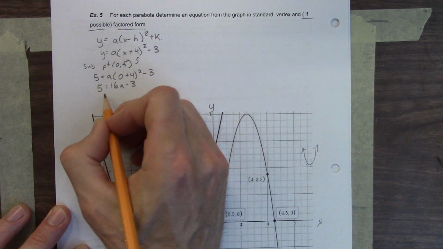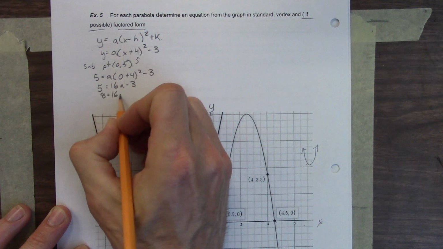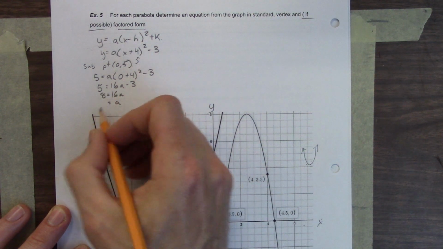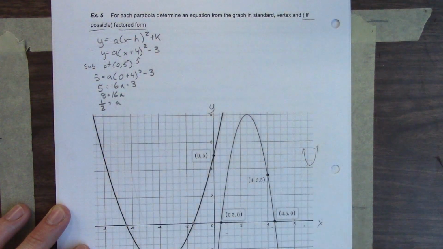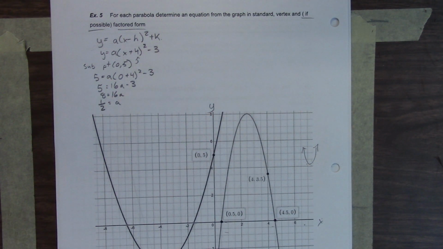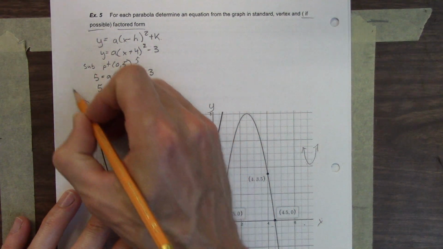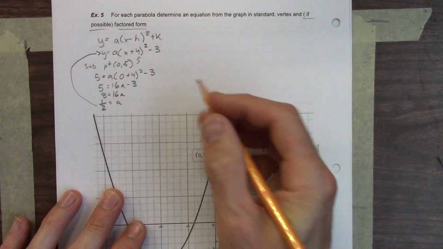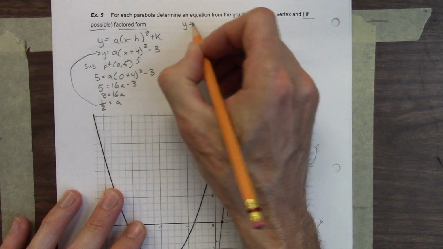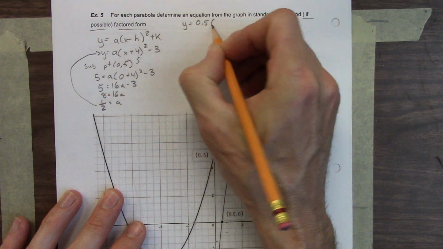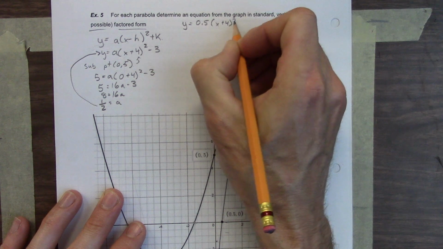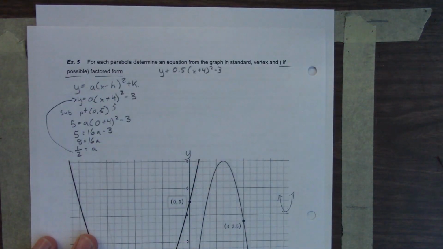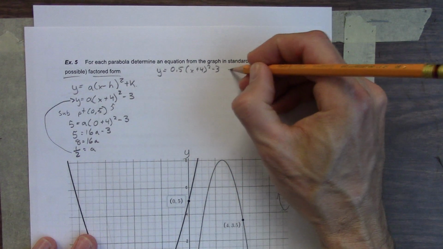The 3 is going to come to the other side. We get 8 equals 16a. A is equal to 1/2, dividing both sides by 16. So if a is 1/2, we can sub that back into our original vertex form, and we get y equals 0.5(x plus 4) squared minus 3. Any questions there? That's vertex form.